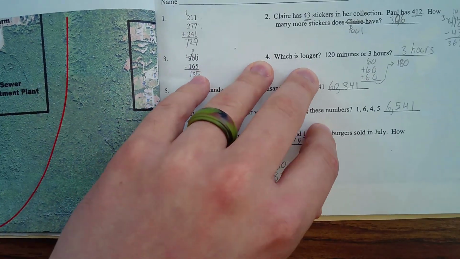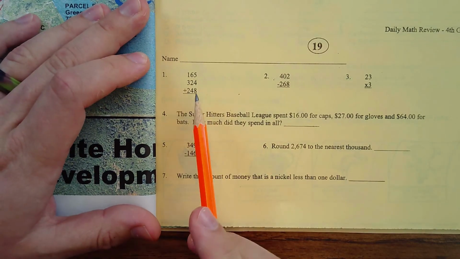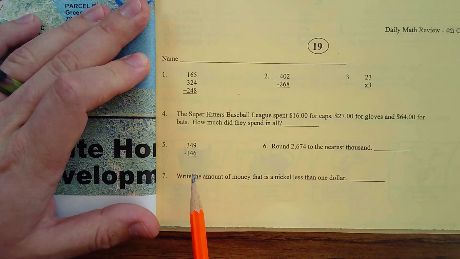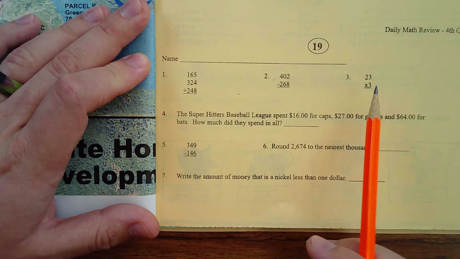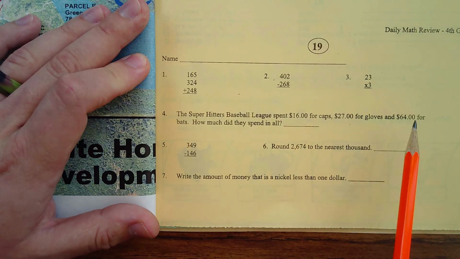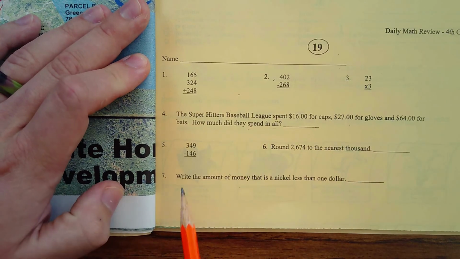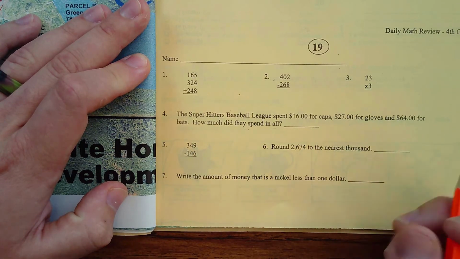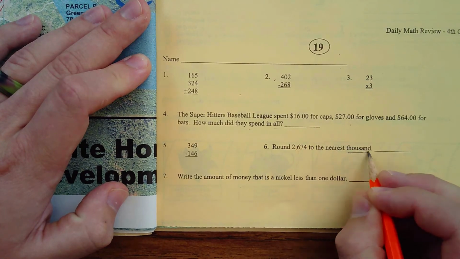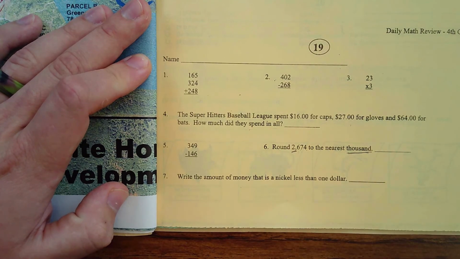Good job today. Let's look ahead at tomorrow. Another addition problem with 3 numbers stacked up there. Subtraction. Ooh, multiplication. We're going to be talking about that more this week. Okay, another word problem. Remember to underline important details. We have 3 things here in all. Remember that means addition. Subtraction again. Another rounding. Going back to some rounding here. Remember, nearest 1,000. You got to know your place value here. Ones, tens, hundreds, thousands. There you go.